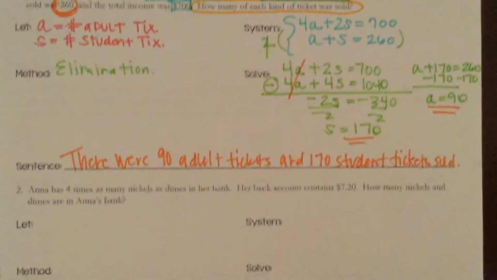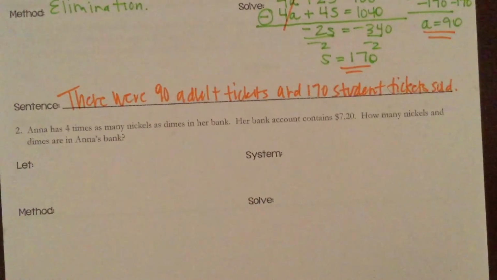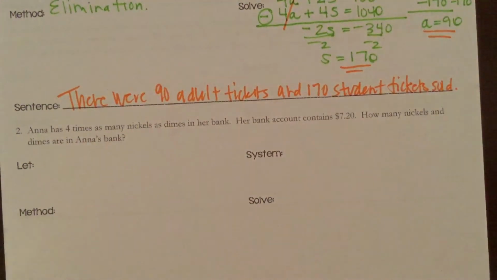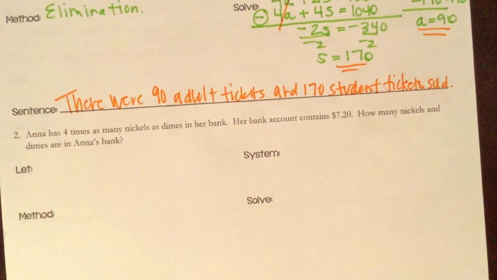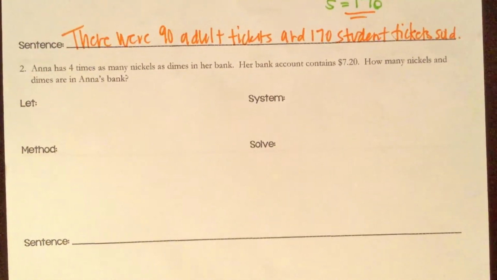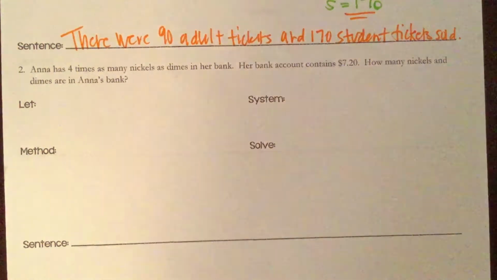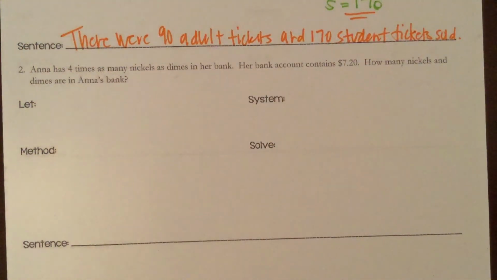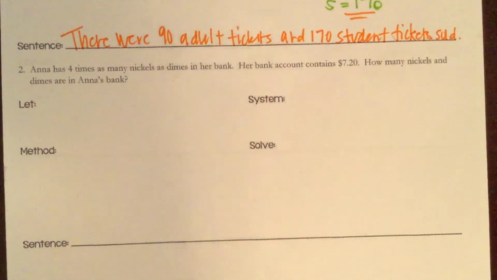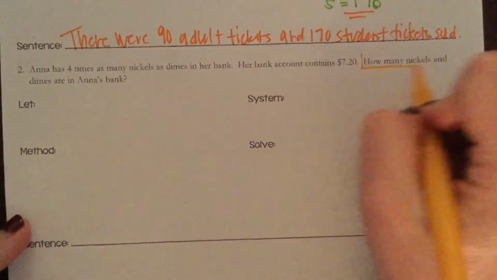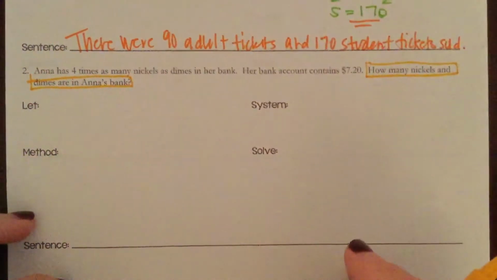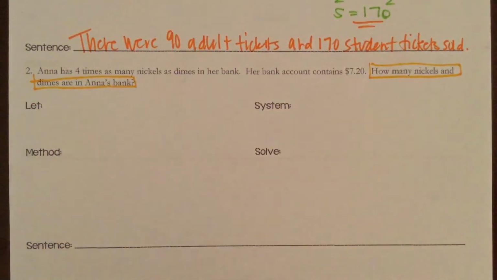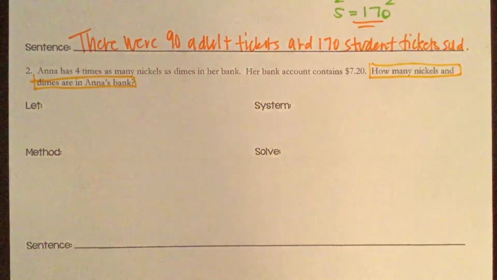Right. In our next example, it says that Anna has 4 times as many nickels as dimes in her bank. Her bank account contains $7.20. The question is, how many nickels and dimes are in Anna's bank account? So again, going back to the question will help us learn what we need to be solving for. We want to know the number of dimes and the number of nickels.